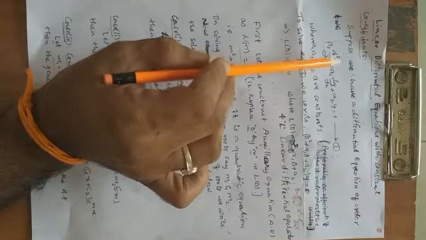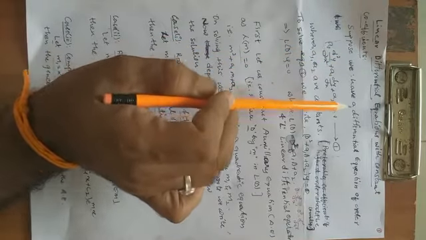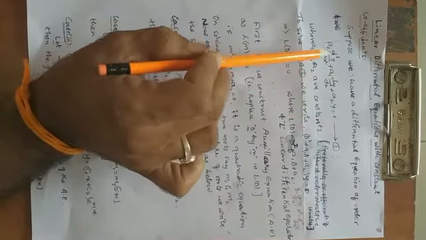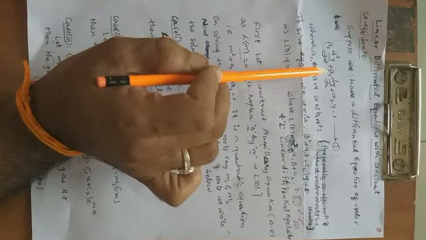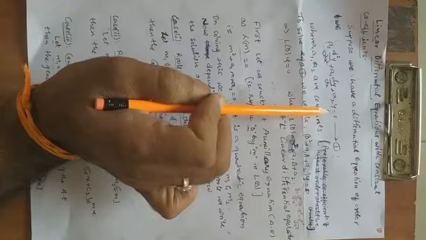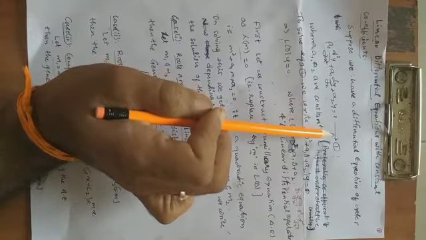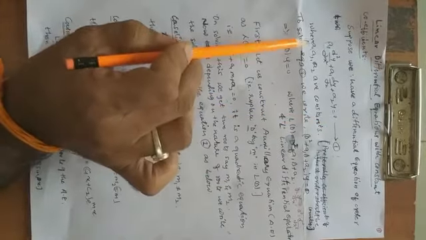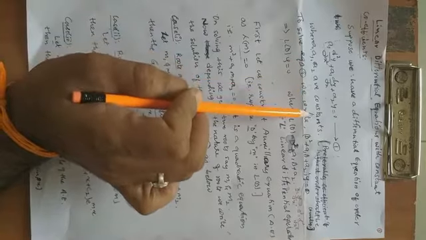That is, suppose we have a differential equation of order 2 as a0 d square y by dx square plus a1 into dy by dx plus a2 of y is equal to 0. Let us call this equation 1, where a0, a1, a2 are all constants.